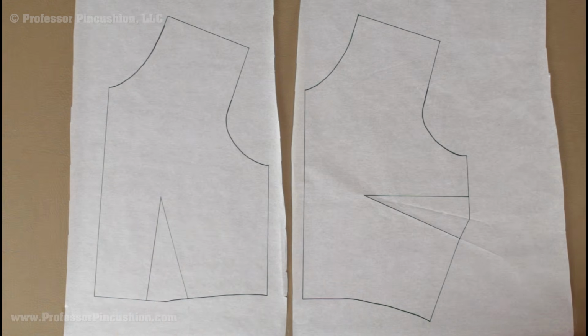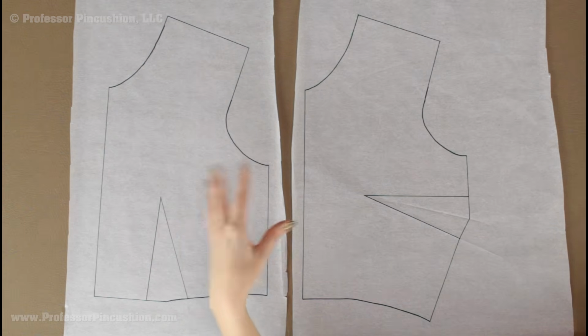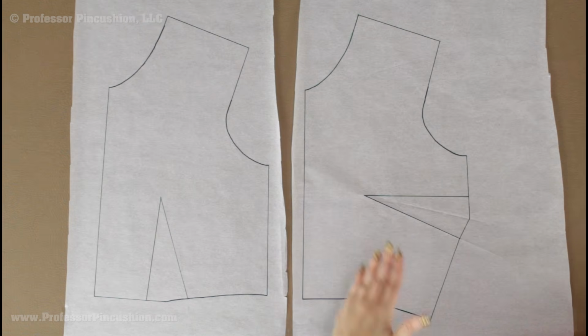Now if you're wondering why I want to do this, I have my basic bodice block and I want to take a bodice and actually make a shirt out of it. So with the dart out of the way, I can extend the waistline so it goes down to my hip, and it just makes it a little bit easier. You can also do this trick with your commercial patterns as well. So let's go ahead and get started.